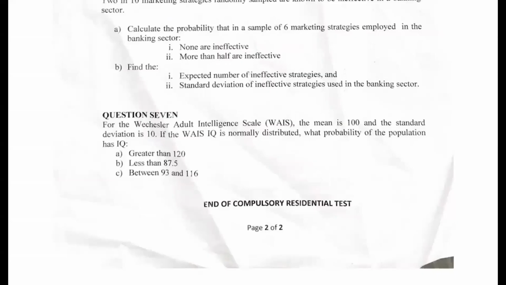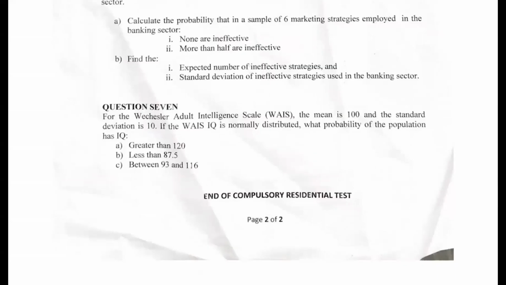Okay. Where is it? Where is test? Business statistics. Okay. The test is here again. So we go to test what? To test less than what? 87.5, right? Less than 87.5. So what do you do from here again?